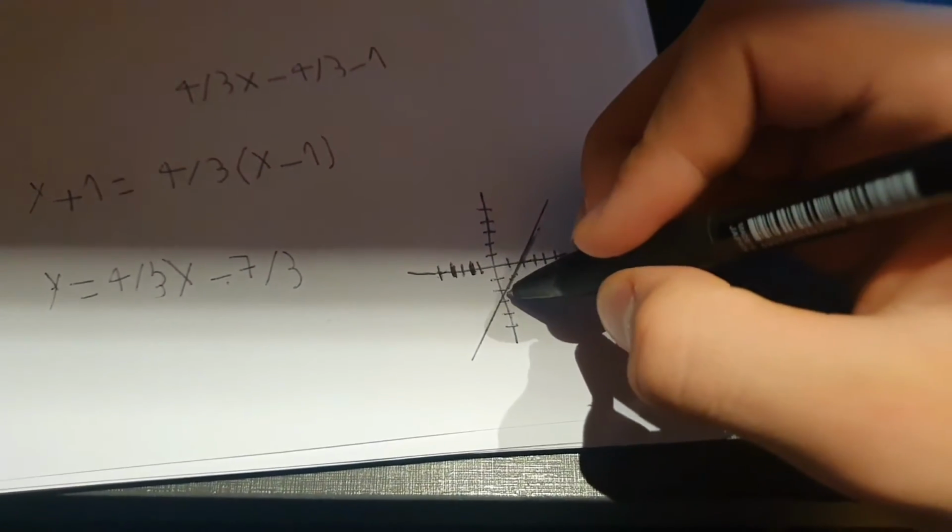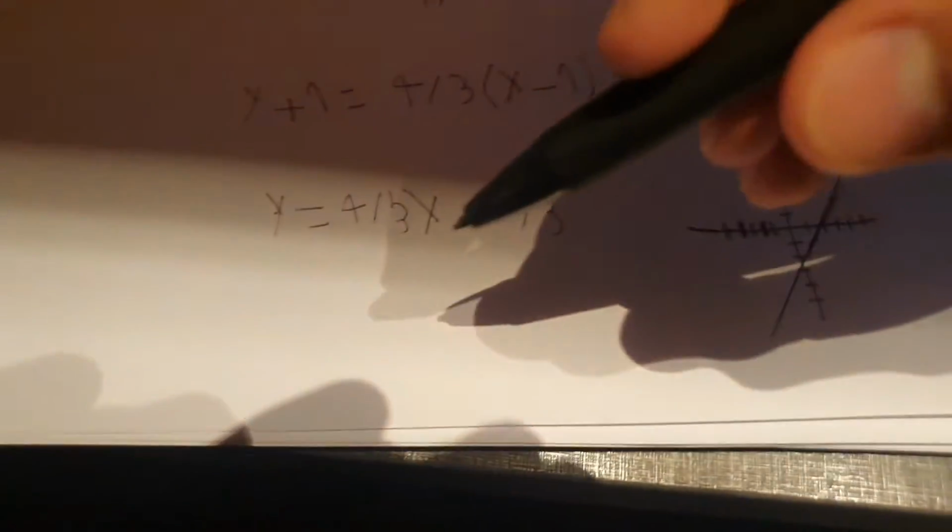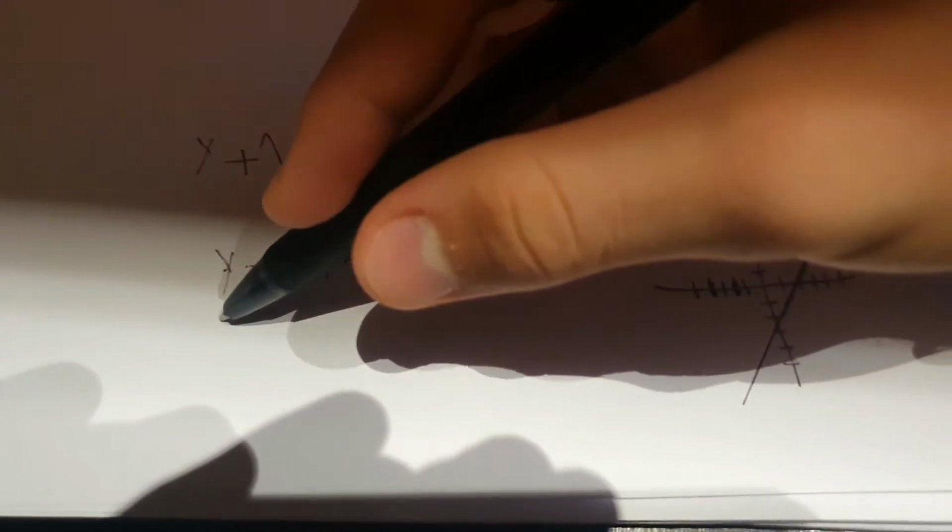So if you look here, 7 over 3 is going to be kind of the y-intercept, which is here, it's more detailed, and the slope, it's this. So yeah, for E done.